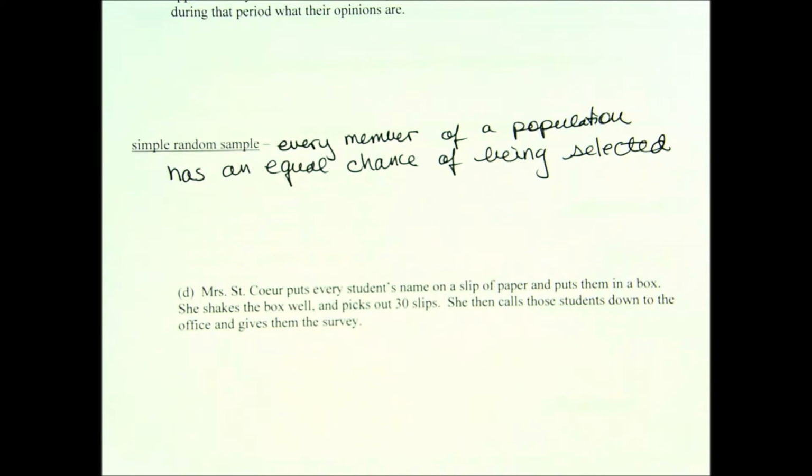Everyone has a chance of being selected. People with strong opinions, not as strong opinions. People who are in chorus, not in chorus. People who are in any grade level. Everyone has an equal chance of being selected.